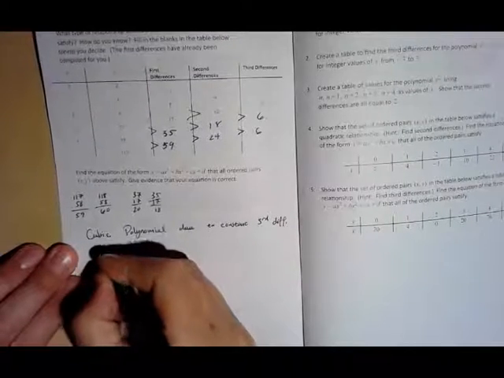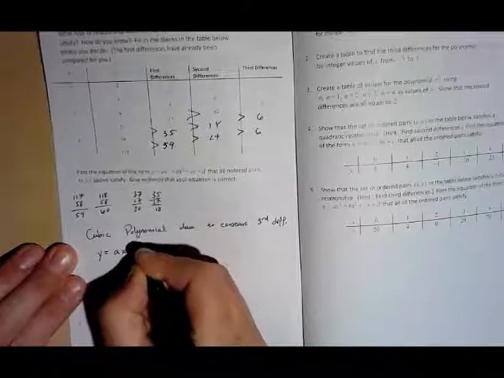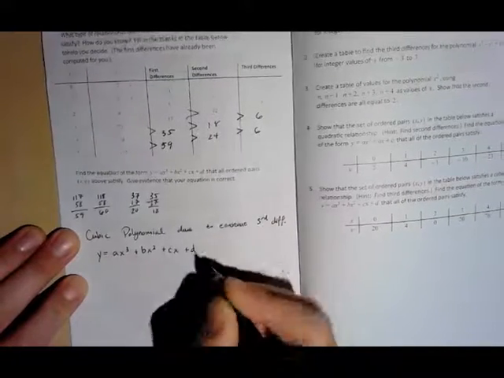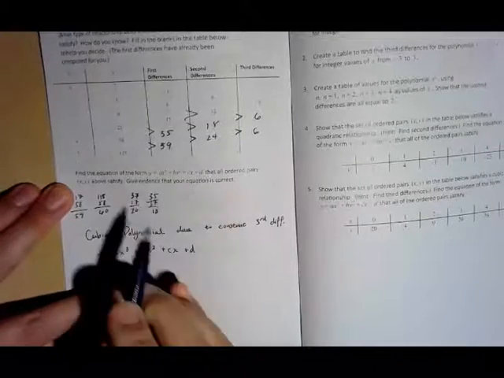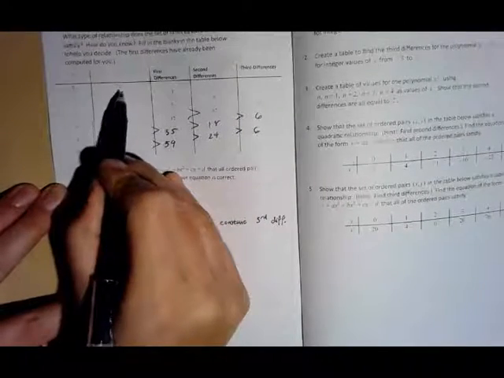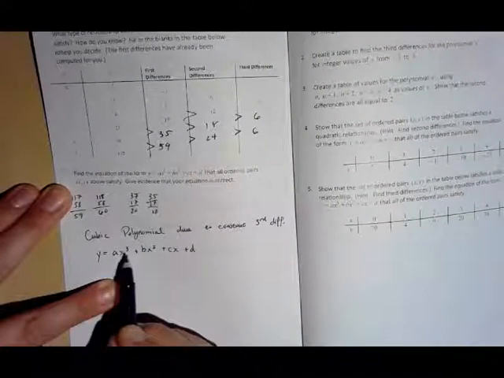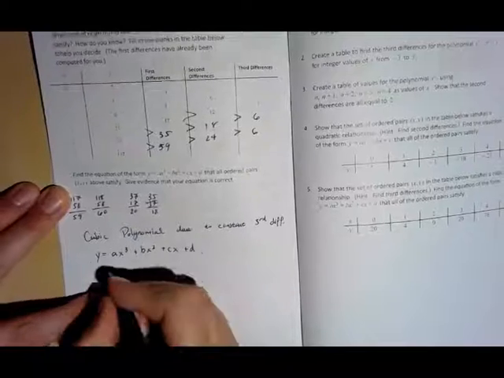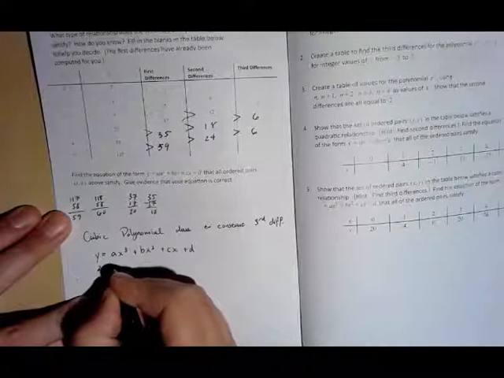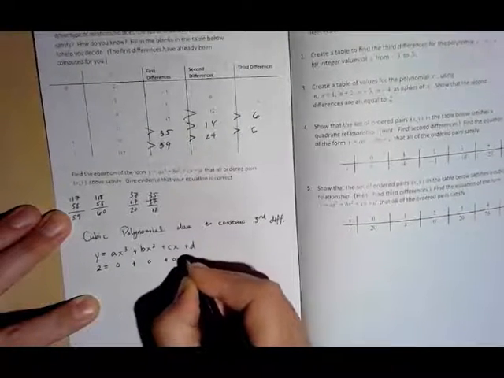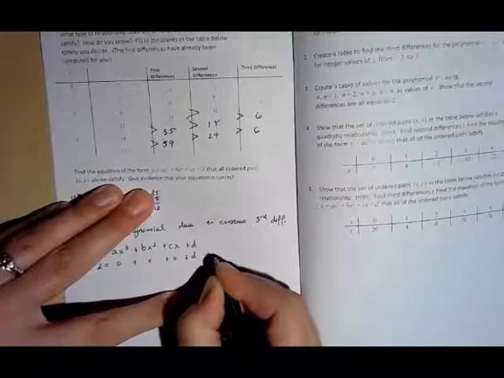Well, I already know that y equals ax to the third plus bx squared plus cx plus d. Now, I get one of these for free, since I already know that when I put in x equals 0, I get out 2. I know when all of this is zeroed out, then y equals 2, so that's going to be 0 plus 0 plus 0 plus d. Therefore, d must be equal to 2.